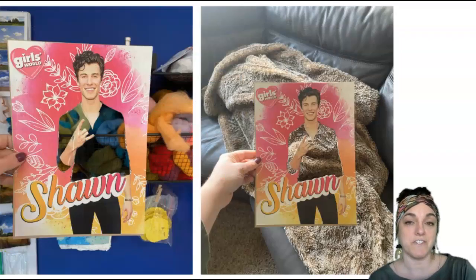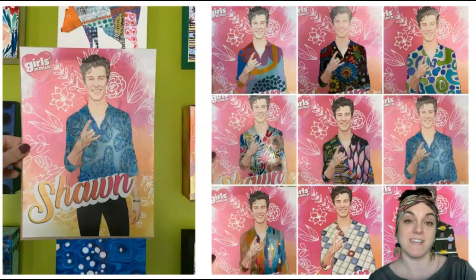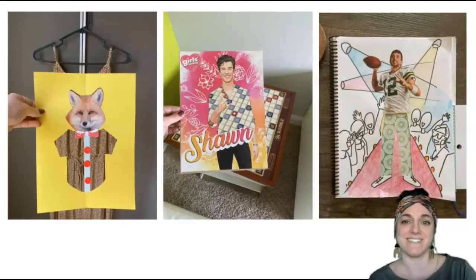Once I had my picture of Sean all cut out, then I went around my house and I just found different places to hold up the picture of Sean to give him some different looking shirts. My favorite room that I went to was a room where I collected a bunch of art from a bunch of my friends, and I placed the Sean picture in front of the art, and you can see how it gives some really cool effects.